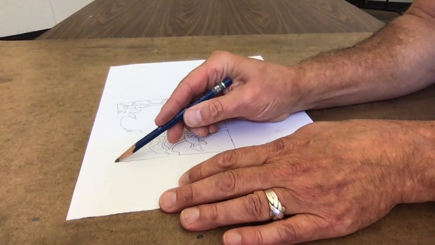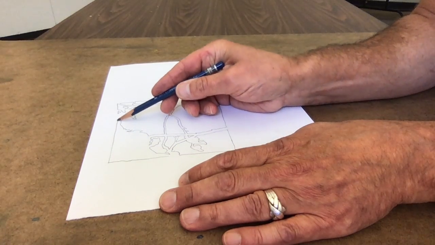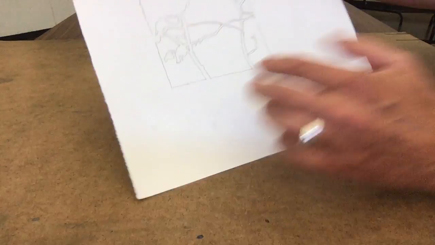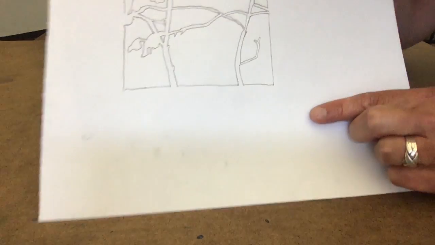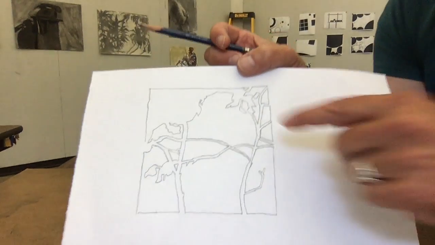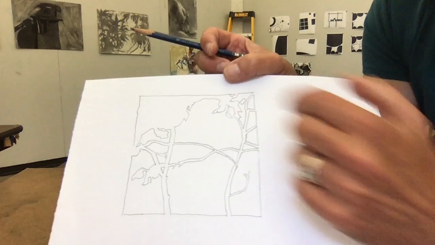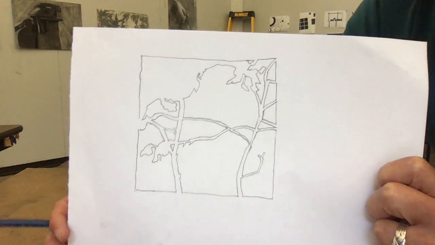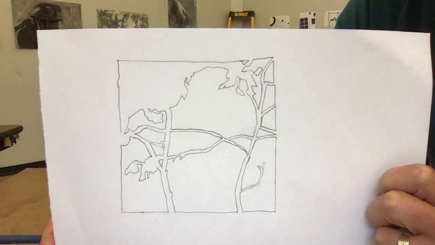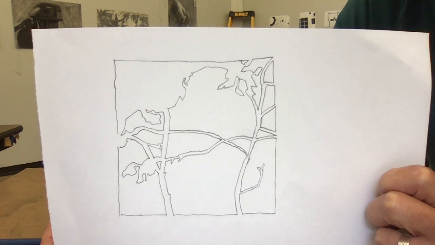I'm just going to fake this. So there's probably actually some more leaves up in here, but I just figured I would just drop it at this. But I think this can give you a good idea of what the end results of this can be.